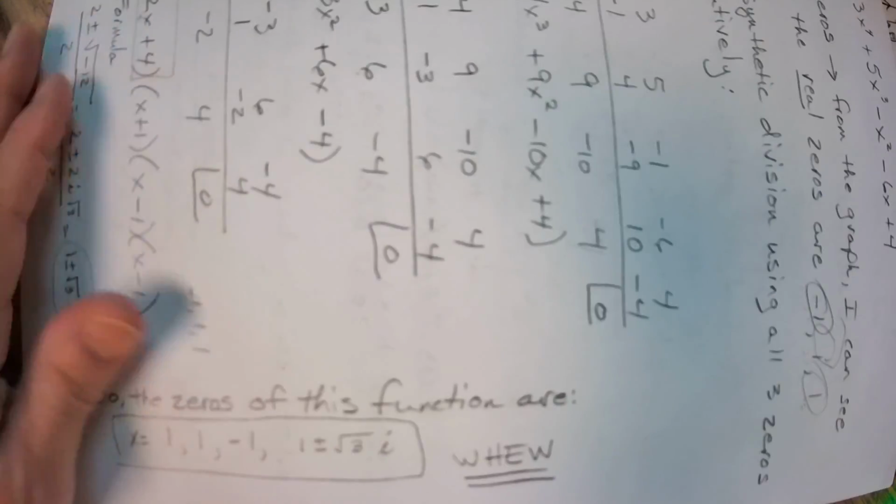Seriously, look at that. It takes up the whole page to do that. So you will be using some paper. Phew, we're done.